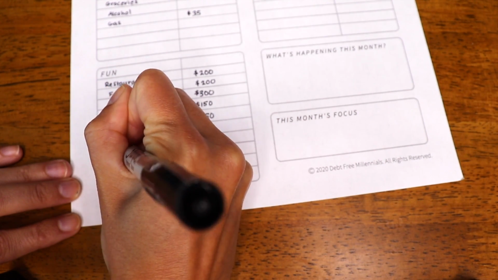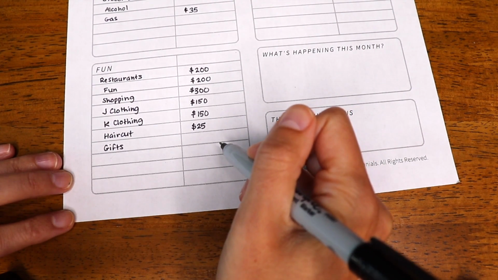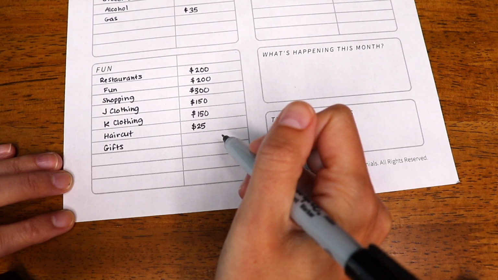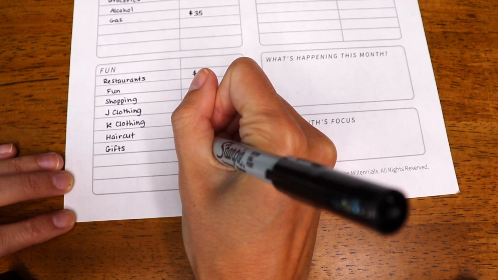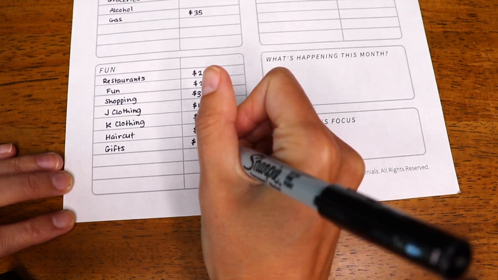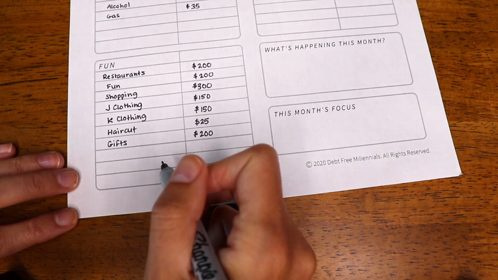Gifts. I save for gifts throughout the year, including Christmas, birthdays, anniversaries, and I typically do about $100 to $200, so I'll go ahead and put $200 in there for this month and set that aside.